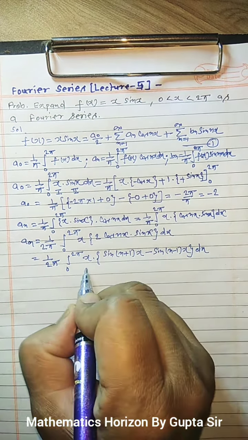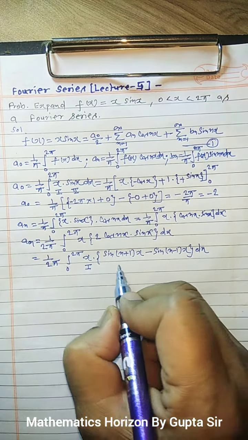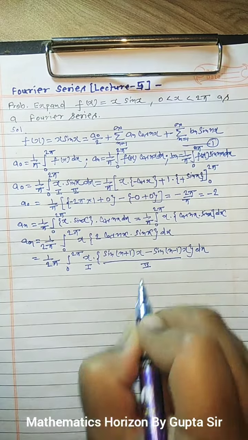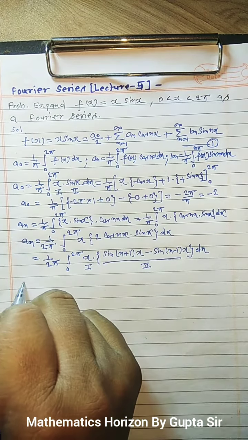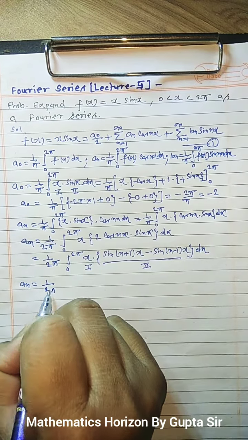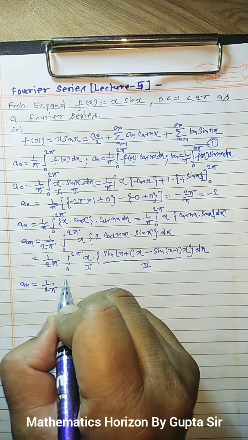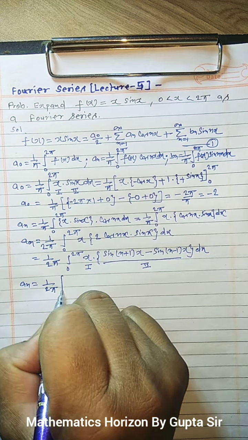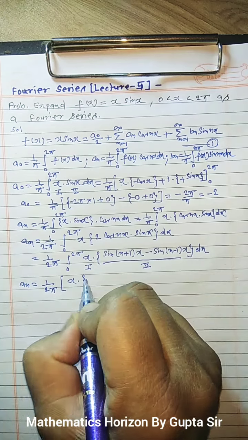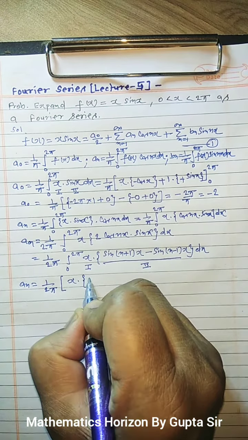Okay, now we integrate by parts, taking this as the first function and this as the second function. Now an is equal to 1 upon 2 pi, first function means x, integration of second. What is the integration of second?